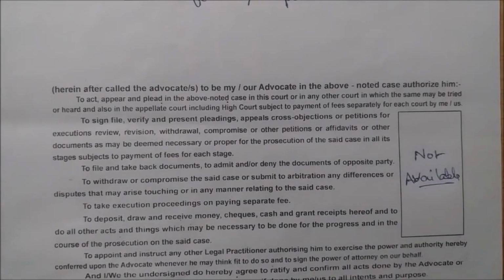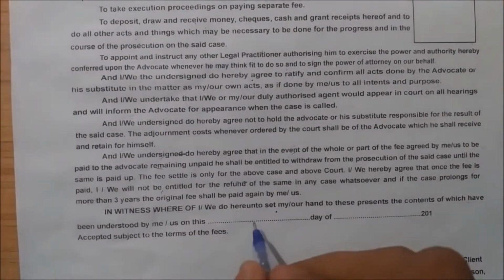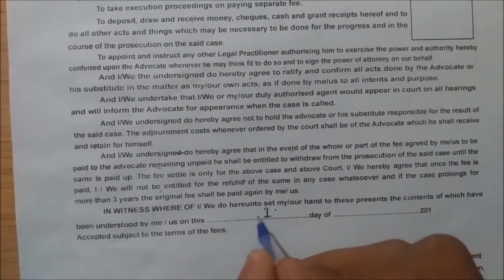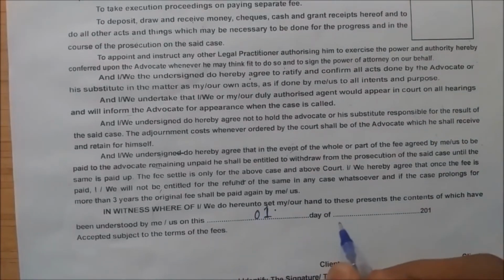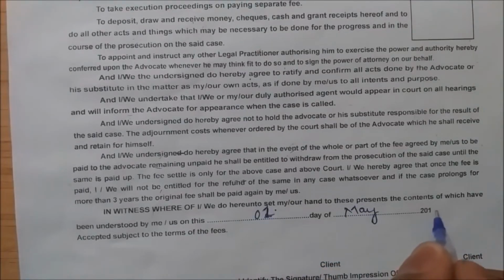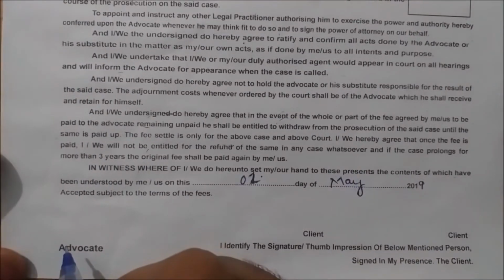Now we have to fill the date, month and year in the given spaces. Let's say 2nd May. We will move to the next part now. Now the signature of the advocate and thumb impression or the signature of the client in the given space.